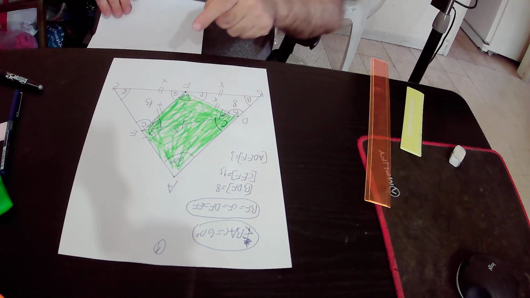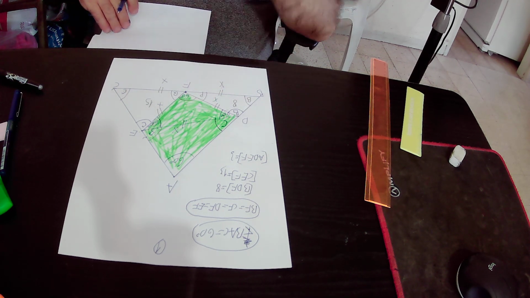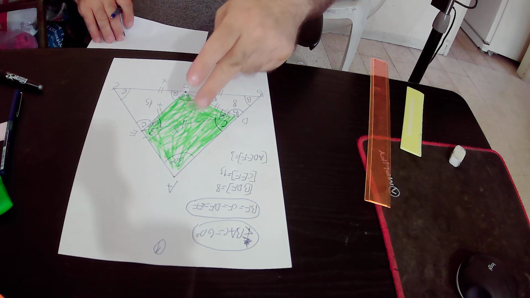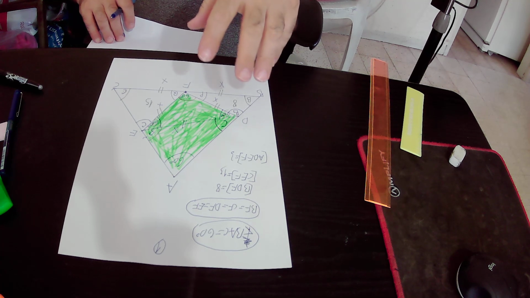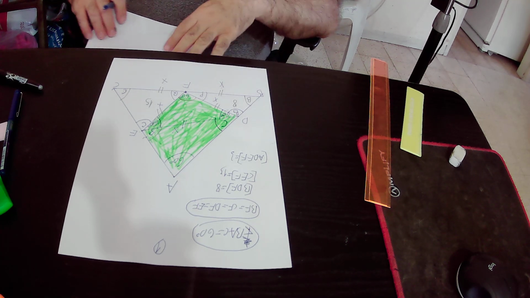And we know that angle A, which is equal to 60 degrees, is a common angle. It belongs both to the small triangle, triangle ADE, and to the big triangle, triangle ABC.